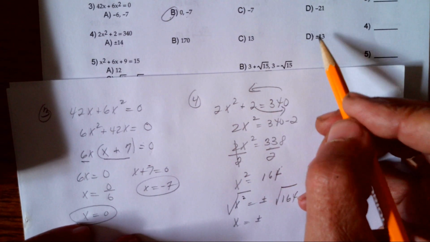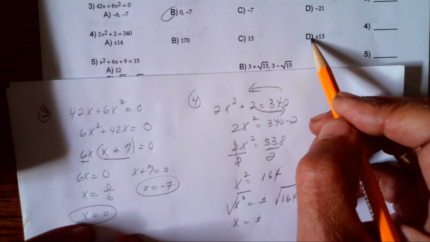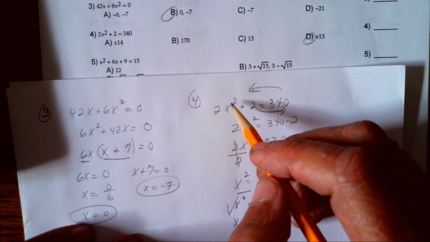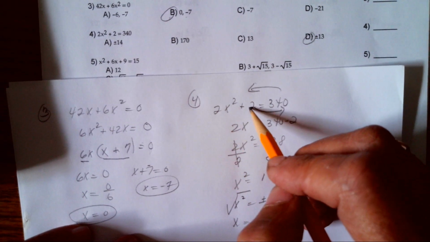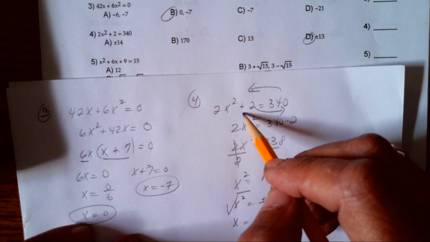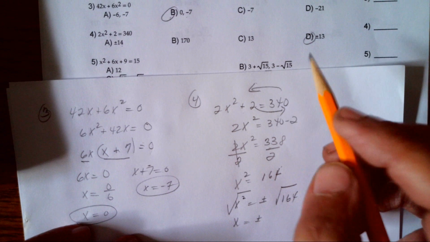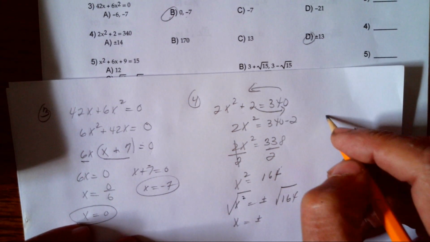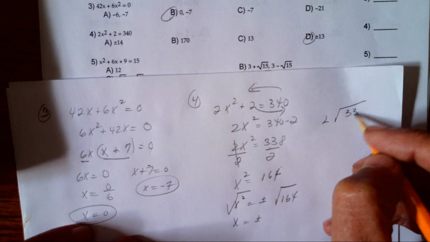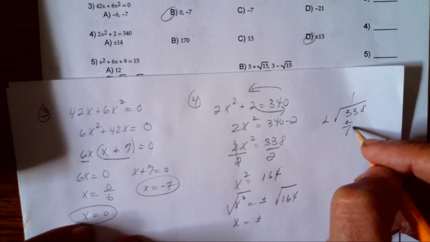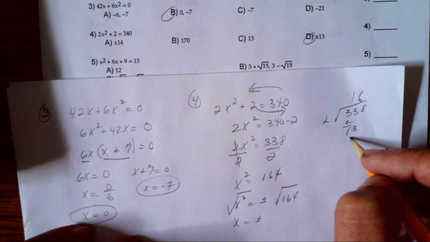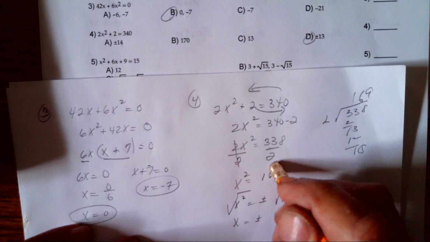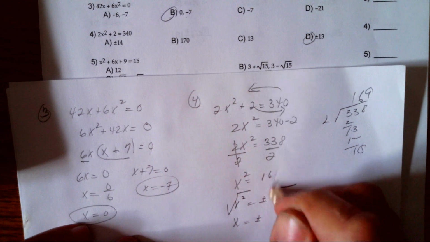Why is he telling me letter D here? Number 4. So let's see what we've got. 2x squared plus 2 equals 340. Subtracting 2 on both sides, that's 338. Dividing, let's see, 338. This is 1, 2, 1, 13. 6, 12. There it is. Not 164, but 169.